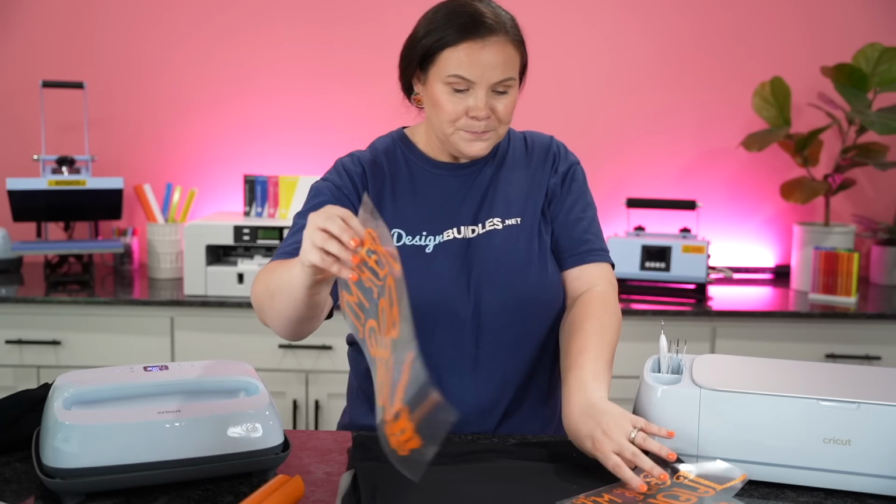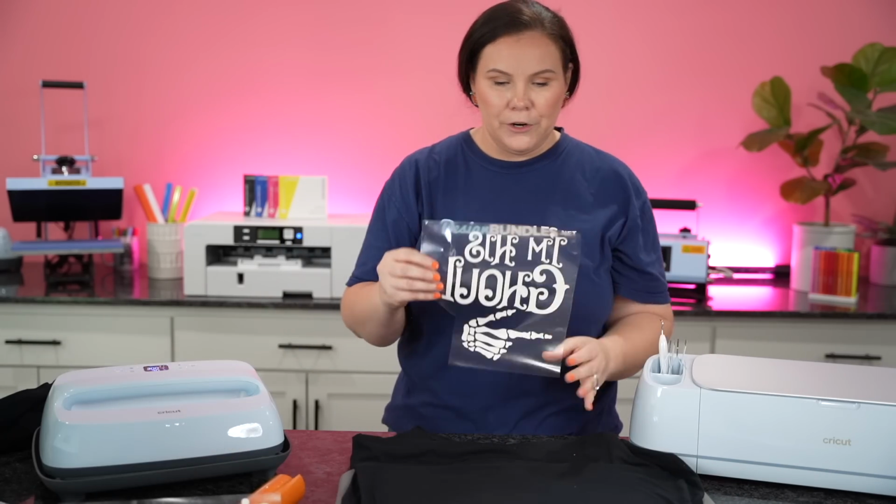So cute. So what I've got here is my Cricut EasyPress. I have it set at 320 for 30 seconds. So I just simply cut this out. I took those free files over to Cricut Design Space, sized them out, and cut them out. So easy. All right, so let's go ahead and we'll work on this one first.